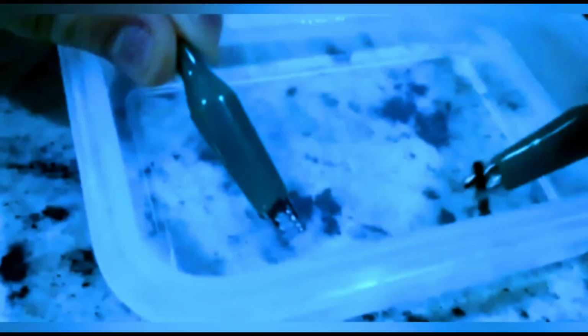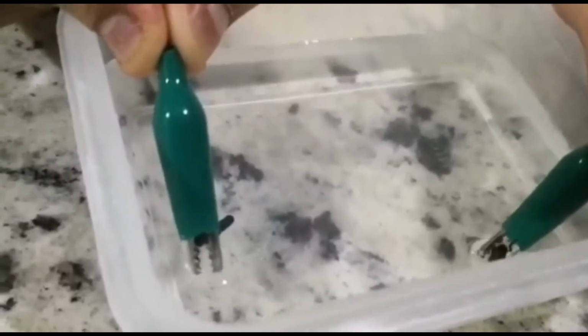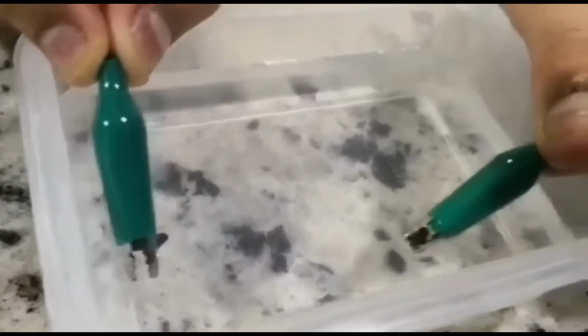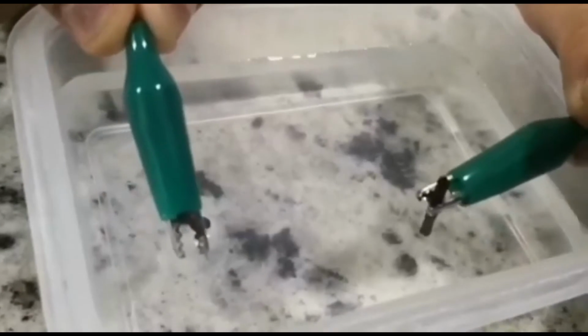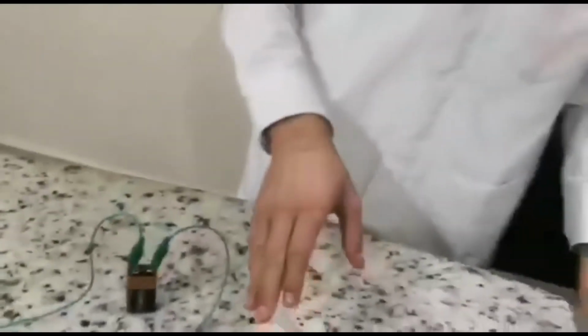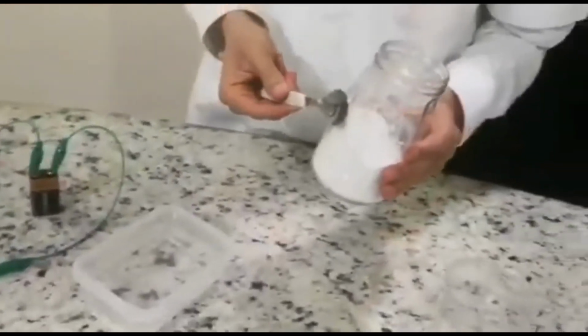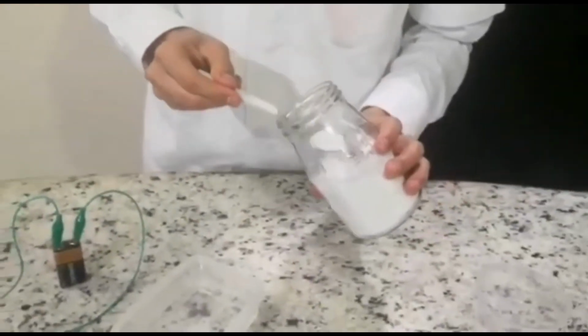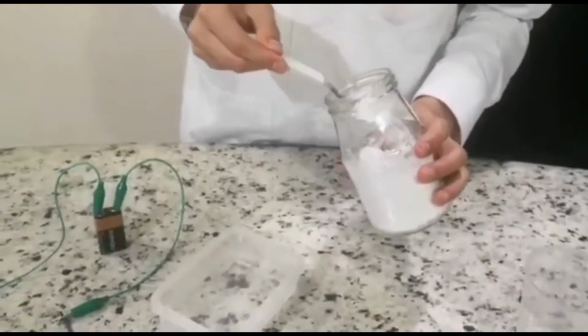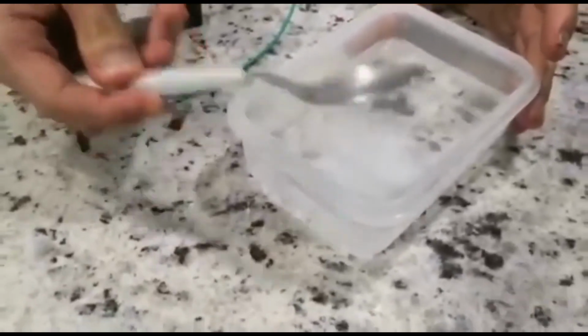In a few seconds we will notice that nothing happens, and he will explain why. As we could see, nothing is happening. Why? Because the water actually doesn't conduct electricity. For the electricity to be conducted by the water, we will need the sodium bicarbonate. And we add it to the water.